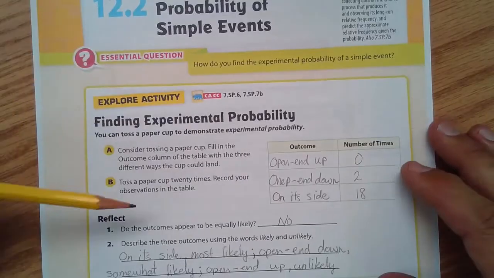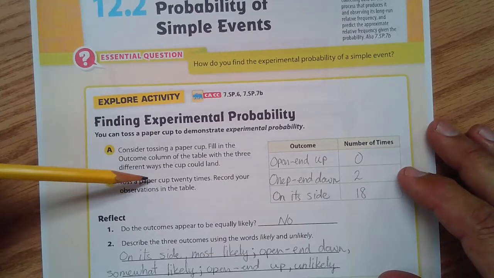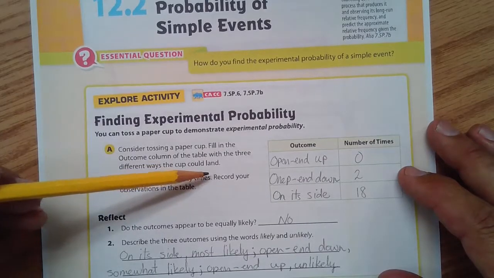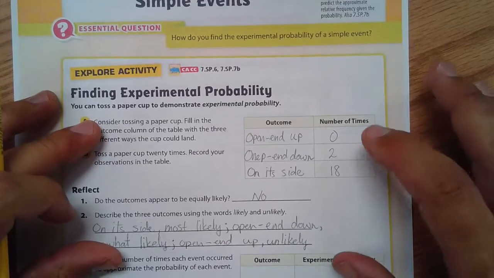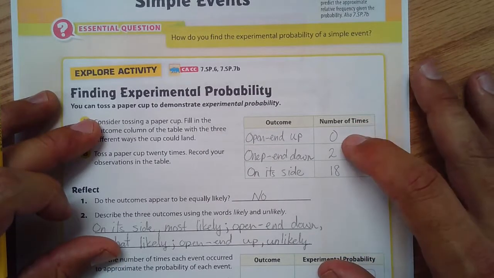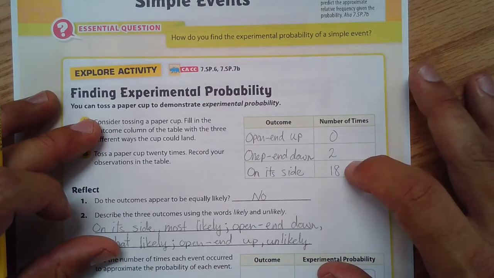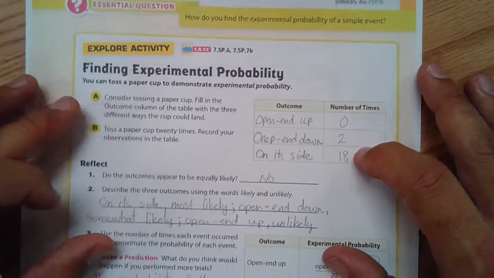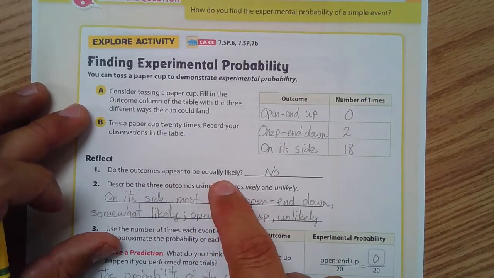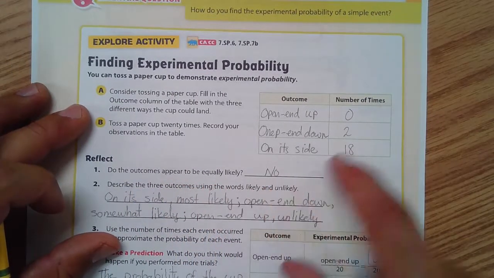And I tossed the paper cup 20 times, and I recorded my observations. So open end up didn't happen at all. Open end down happened twice, and on its side it happened 18 times. Do the outcomes appear to be equally likely? Certainly not. It's skewed here.